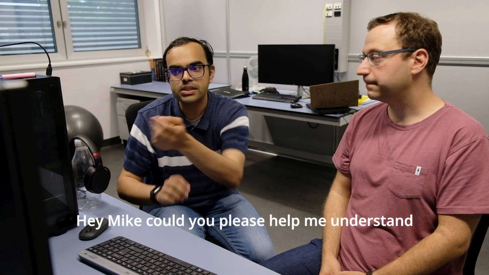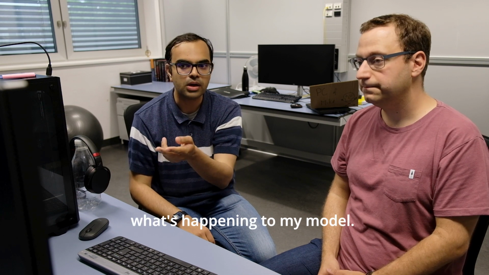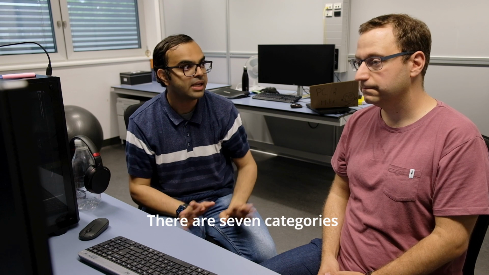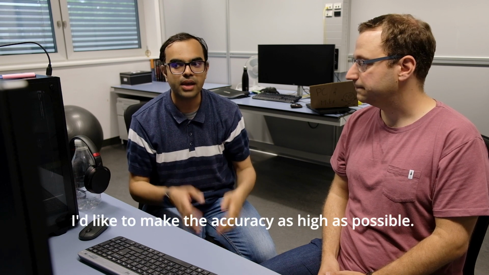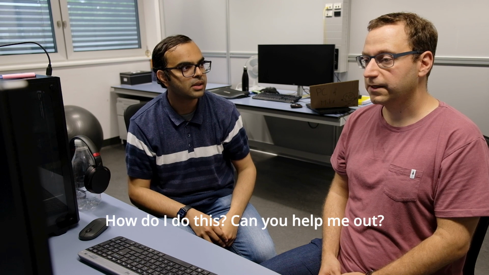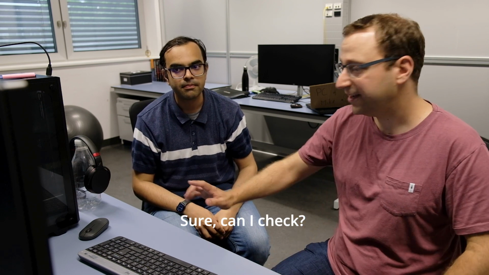Hey Mike, could you please help me understand what's happening to my model? I have it set up to train on the Derma MNIST dataset. There are 7 categories. I'd like to make the accuracy as high as possible. How do I do this? Can you help me out? Sure. Can I check?